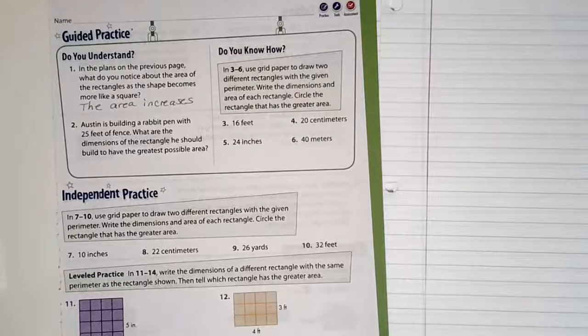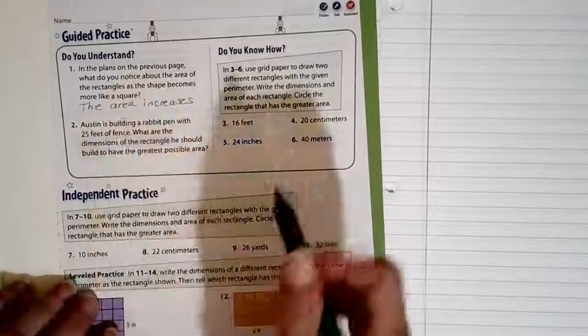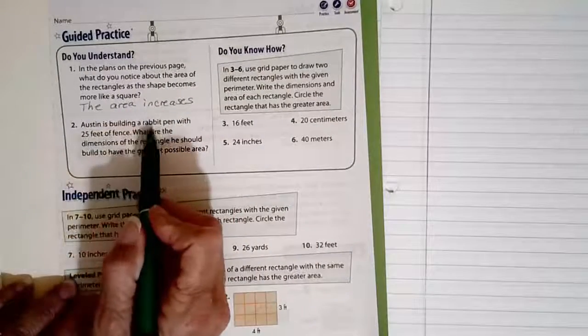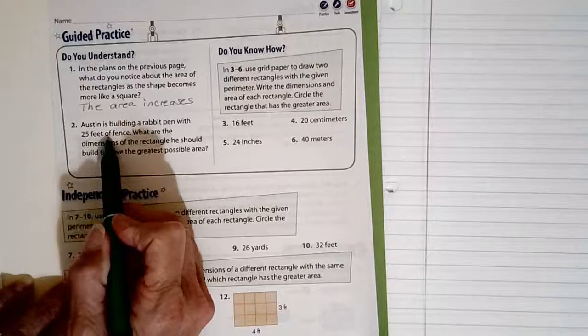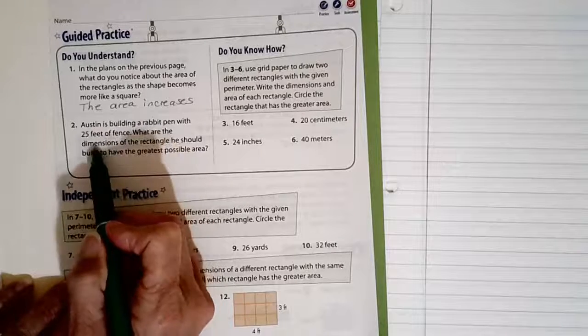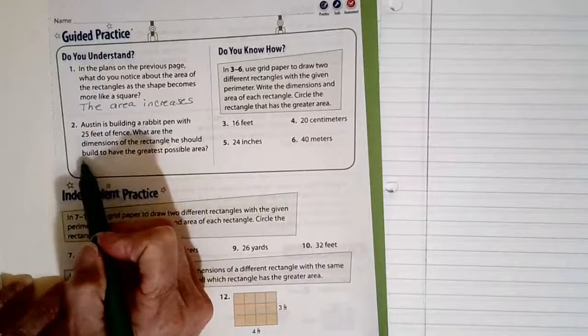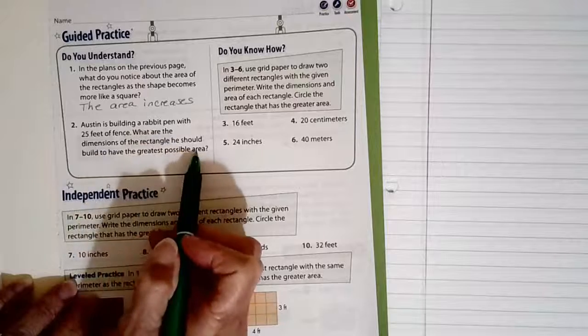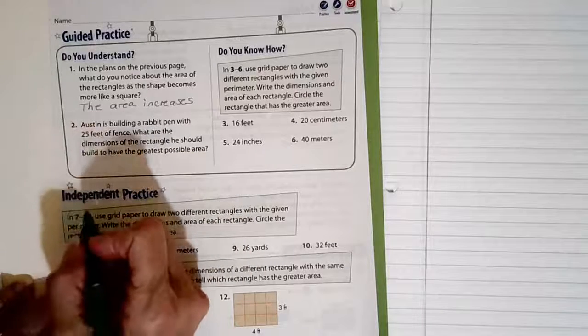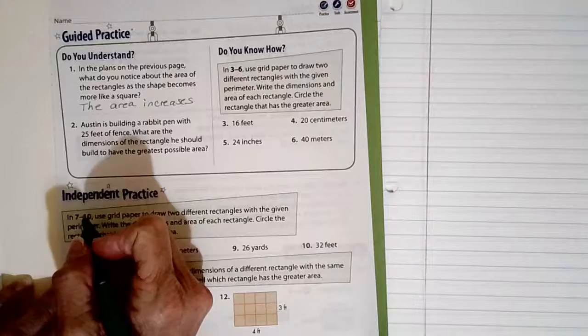Now let's look at number 2. Austin is building a rabbit pen with 25 feet of fence. What are the dimensions of the rectangle he could build to have the greatest possible area? Well, do you remember that area is length times width?